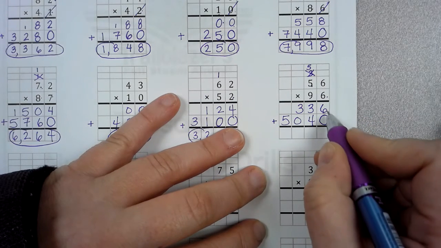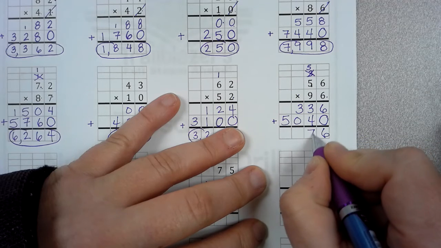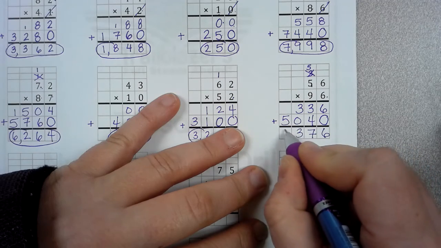All right. So now we add. 6 plus 0 is 6. 3 plus 4 is 7. 3 plus 0 is 3. And then we have our 5.